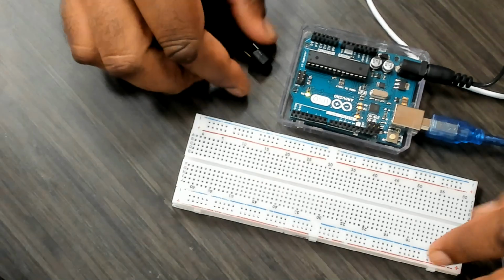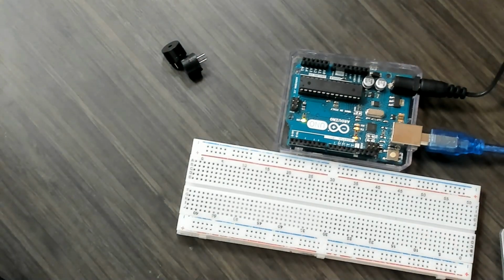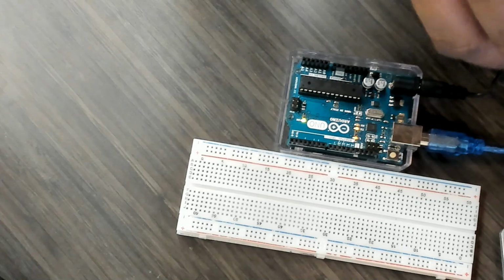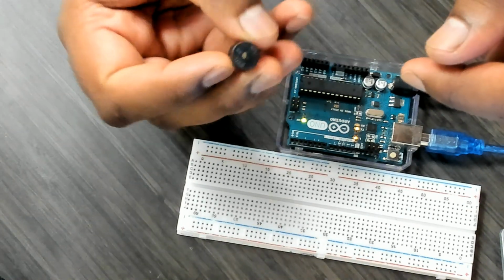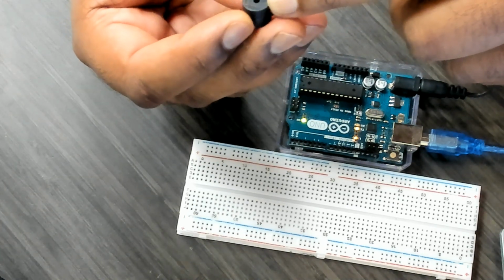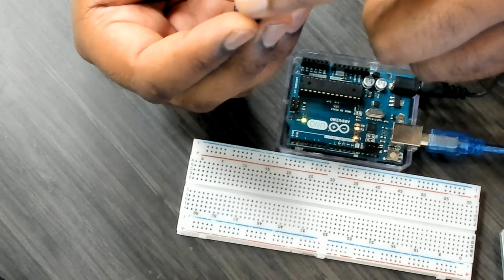Here is the active and passive buzzer. You would have a small Ziploc baggie in the kit, and the kit should include something like this. Let's see if it focuses. It has something like HYDZ written on it.